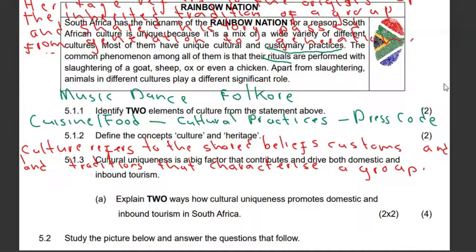So that refers to the shared origins of groups that is passed from generation to generation.